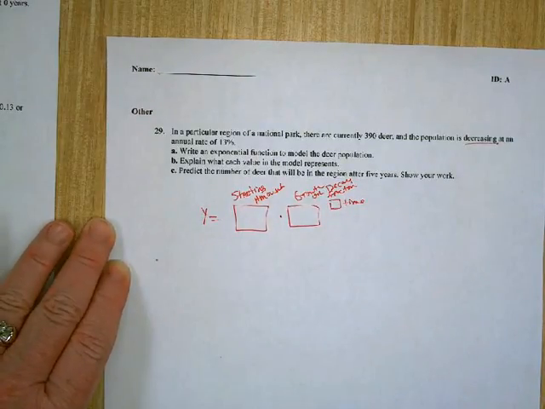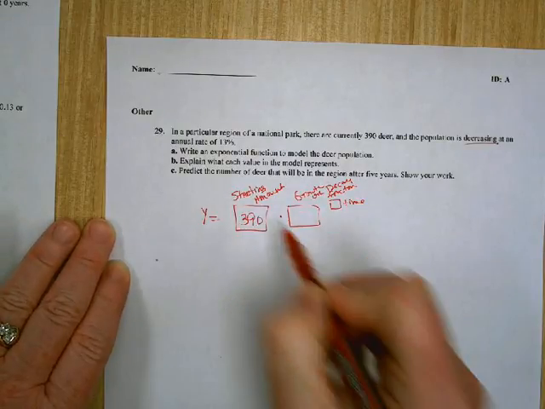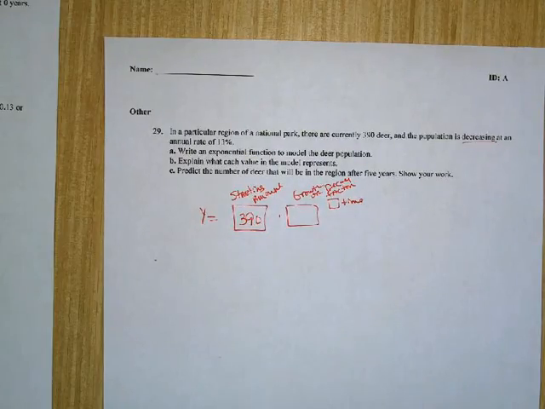If the growth factor is 1, what's happening? If I multiply 390 times the number 1, what answer do I get? So if the growth factor is 1, is the population of my deer changing? No, it's not changing. Well, they told me it was going down. How much? 13%.